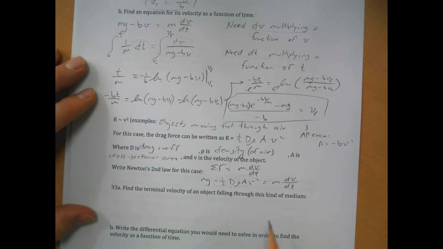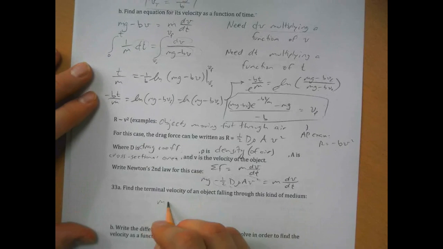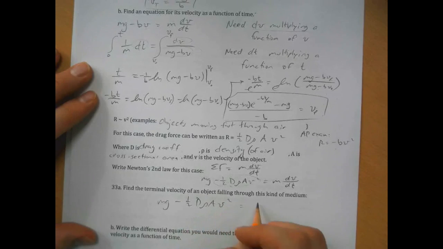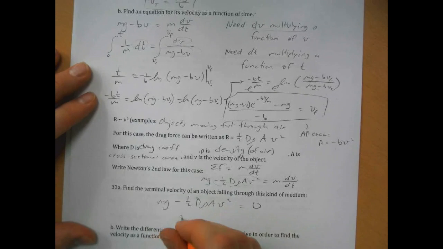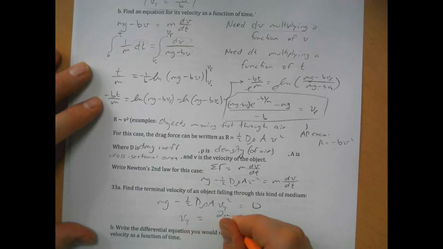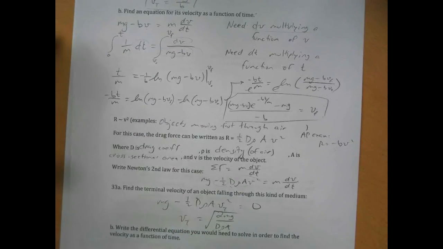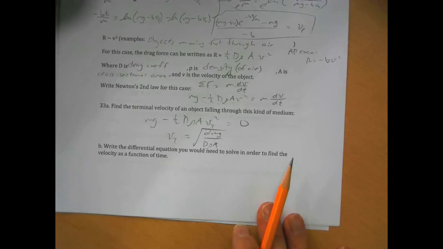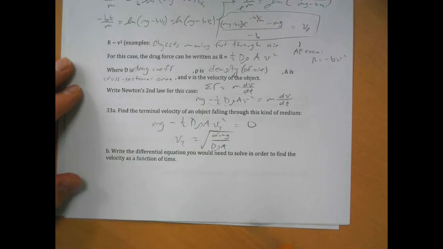Find the terminal velocity. Again, that's just where our acceleration is 0. So then we just do algebra to get that the terminal velocity is the square root of 2mg over D rho A. Right? And then write the differential equation you would need to solve in order to find the velocity as a function of time.